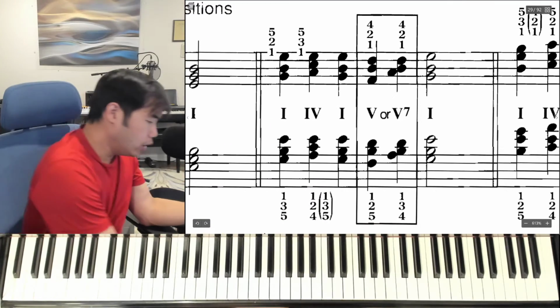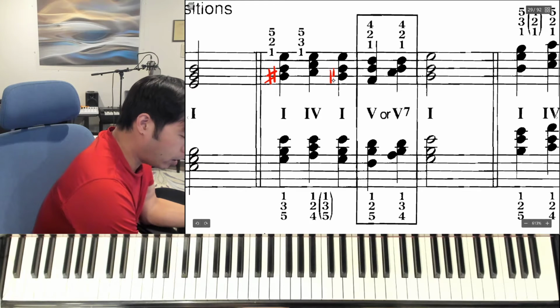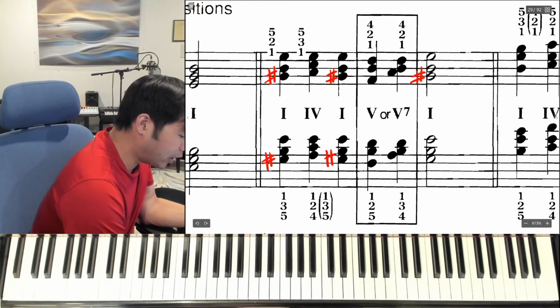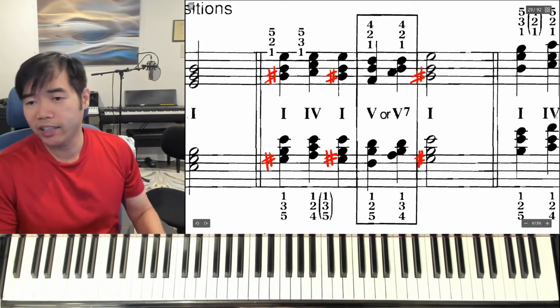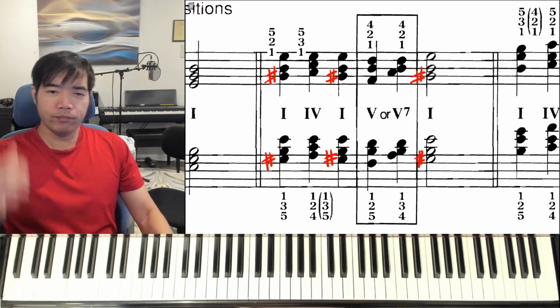Here's the first inversion. We do have a G sharp. I'm going to mark all those sharps. These are what we call cautionary accidentals. Cautionary accidentals are accidentals that are already there. We don't need to notate them again, but we choose to notate them just to make it a little bit easier for us to remember what they are.